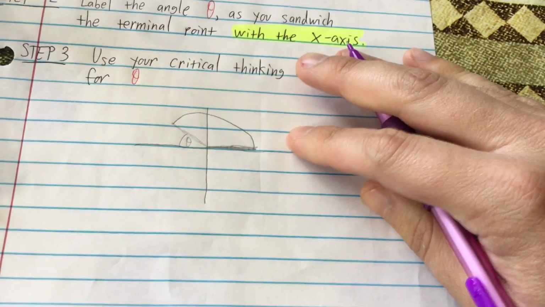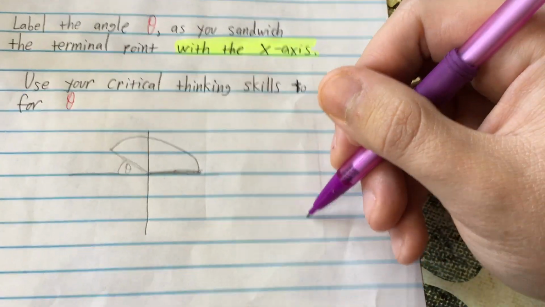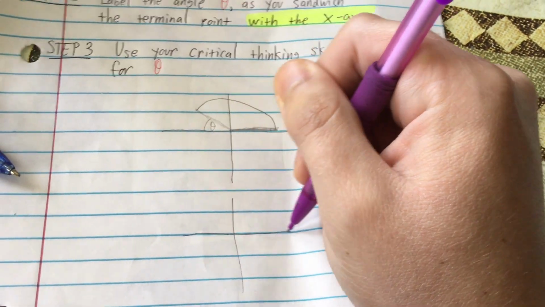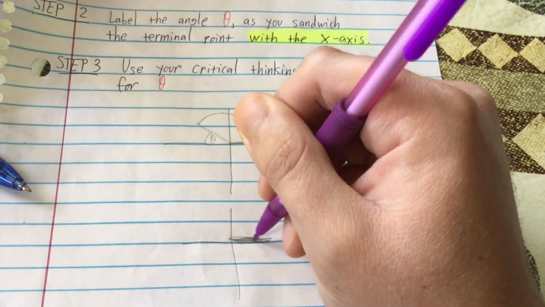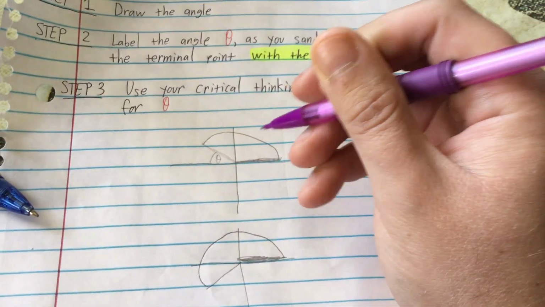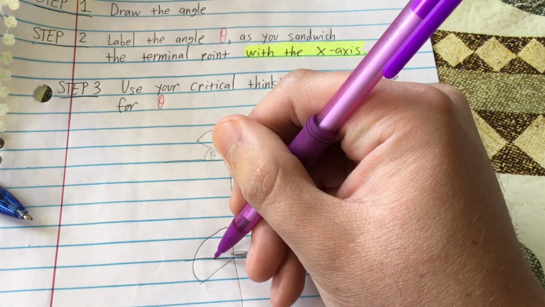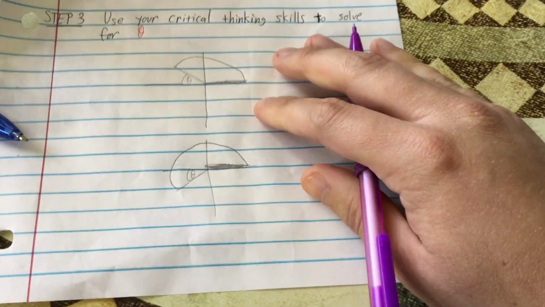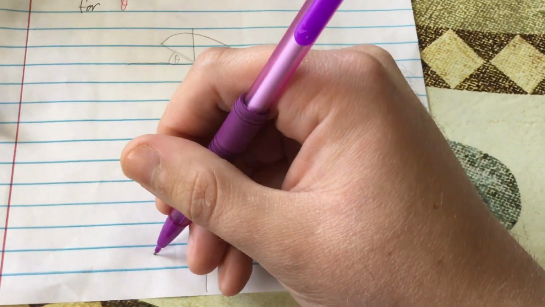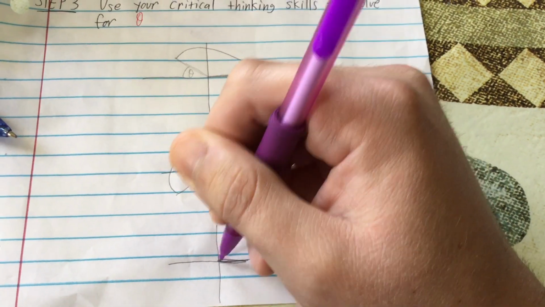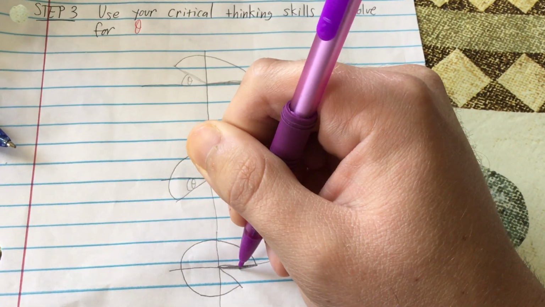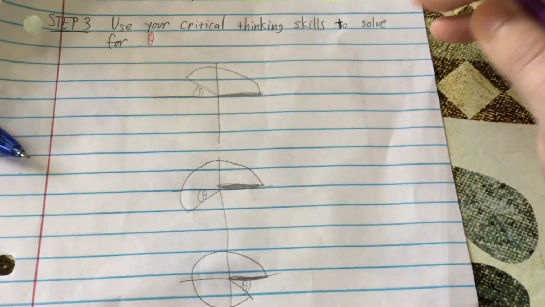Okay? If it was in quadrant 3, I would start right here, draw it in quadrant 3, and sandwich it with the x-axis, and then draw the angle. And finally, if it was in quadrant 4, I would start here, draw the angle, and then sandwich it with the x-axis and draw the angle theta.